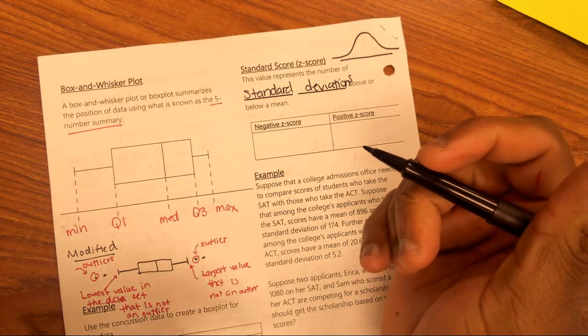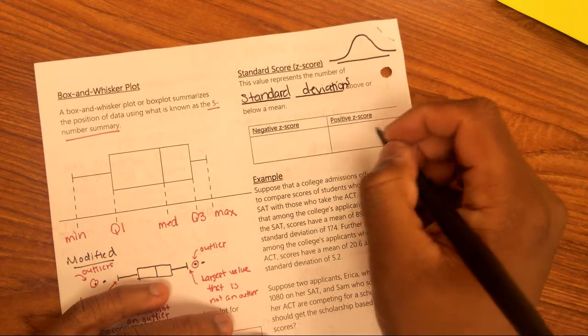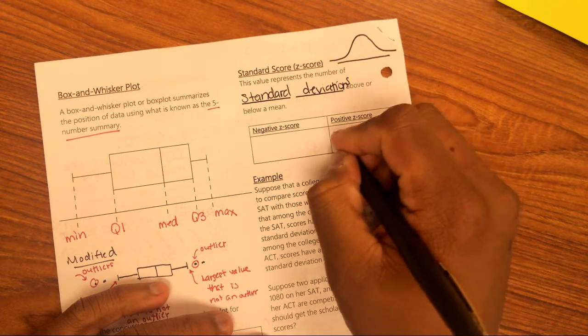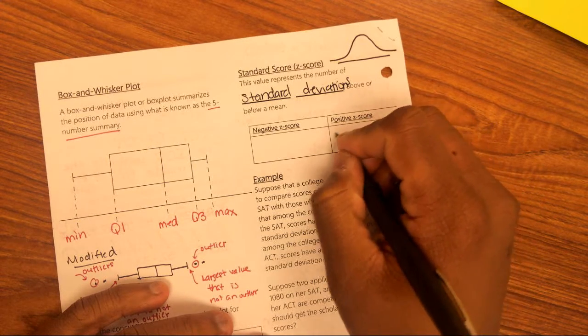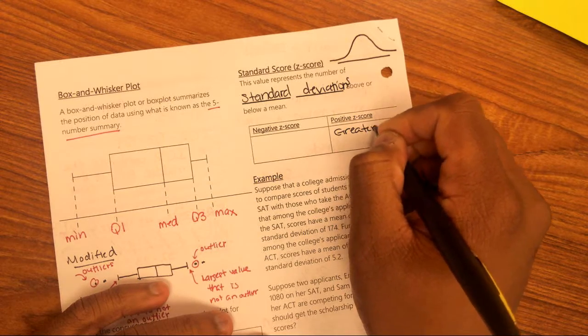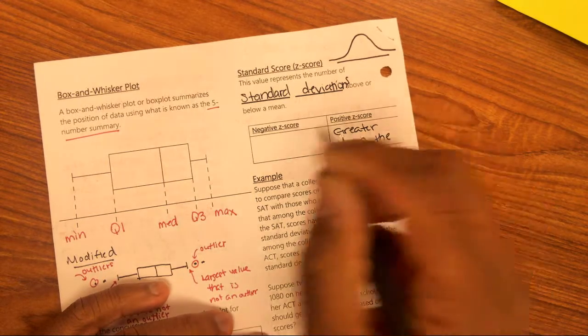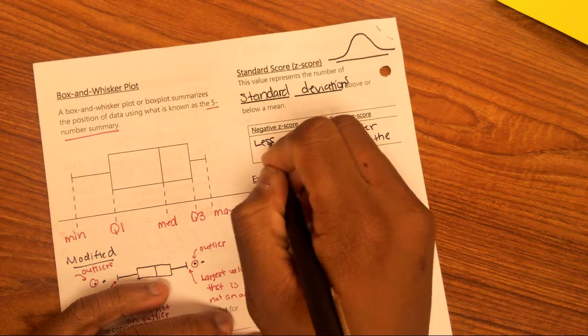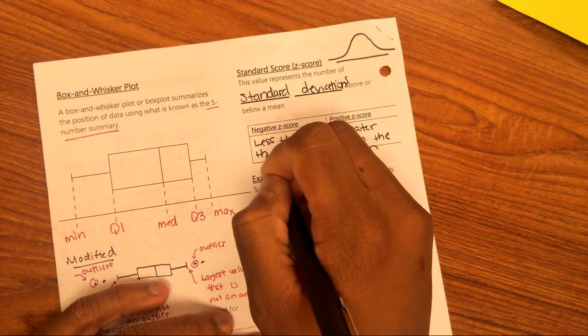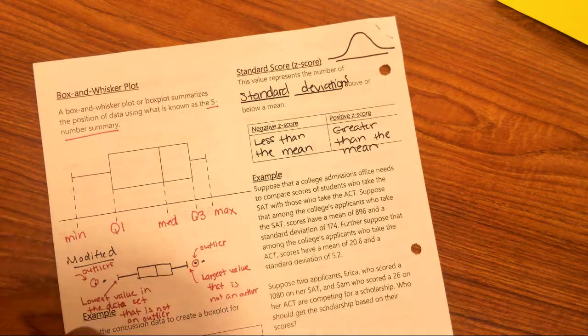If a value is bigger than the mean, we expect it to have a positive Z-score. So positive Z-scores are going to be greater than the mean. Negative Z-scores are going to be less than the mean. And we use Z-scores to compare different distributions with different means and different standard deviations. All a Z-score tells you is how far above or below the mean you are. We're going to get more detail into this later on when we get to normal curves.